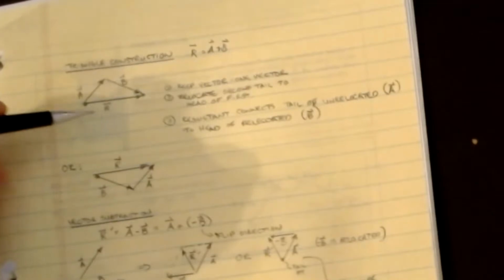Or I could do the opposite side where I went B first, A first, and I ended up at the exact same point. The R vector that connects those 2 points is the same. It has the same distance and it has the same direction and sense of the line of action. Okay, and so the methodology is, if I can define A and B, then finding R is pretty easy to do. Okay, and this was basically the picture that represented vector addition.